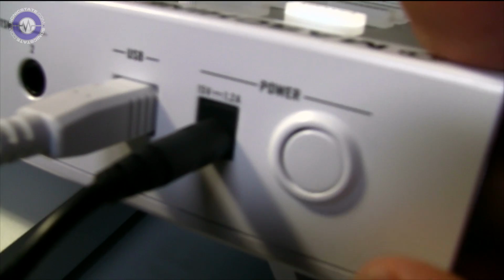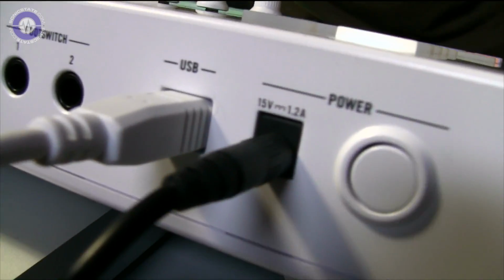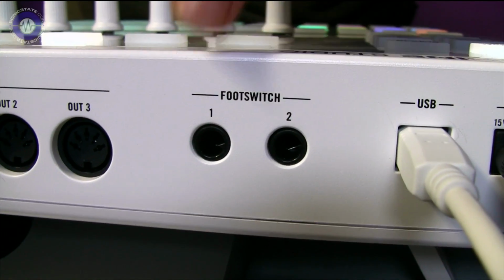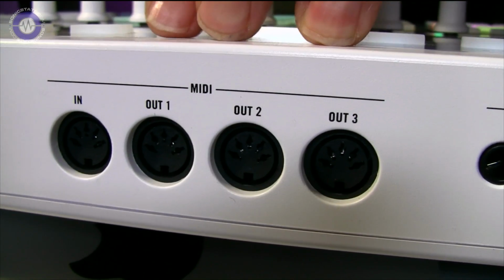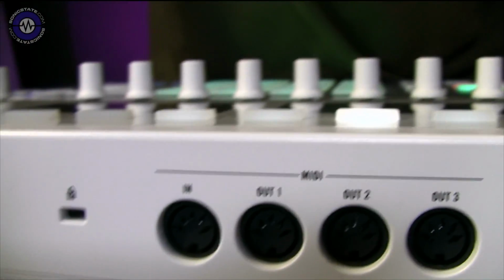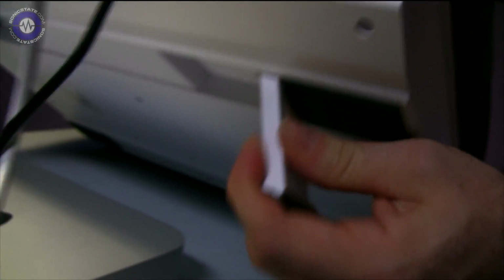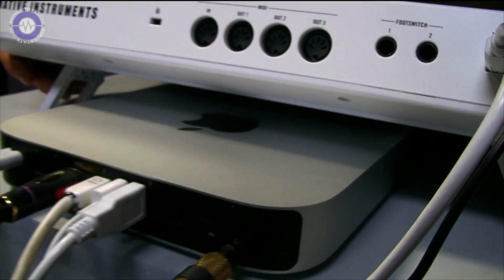Okay, so looking at the back, we can see there's now a power switch, which previous versions were bus powered. This needs power because of the screens. We've got a USB. We've got foot switches, which are only currently set to be in play on 1 and record on 2. MIDI in and out, well, MIDI in and 3 MIDI outs, and a Kensington lock. Beneath here now, we've got these fold-down legs, which look fairly flimsy, but actually very sturdy. And quite conveniently, you can tuck your Mac Mini partly underneath there, which I think is quite cool.